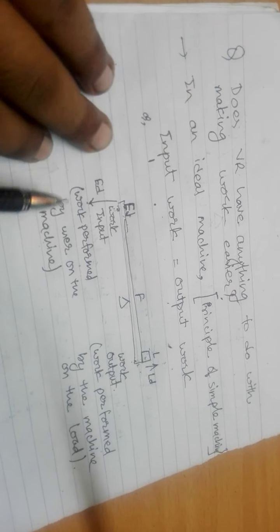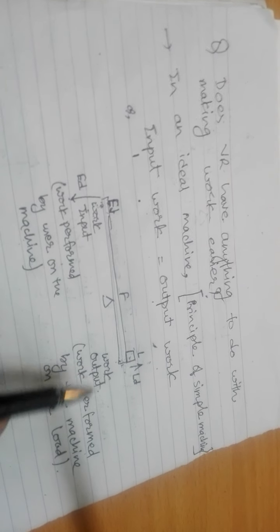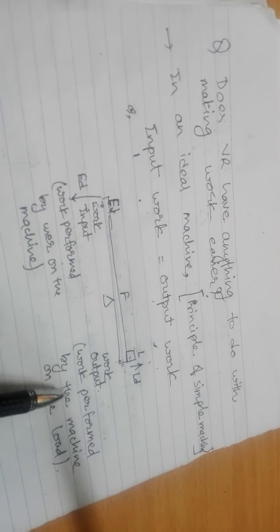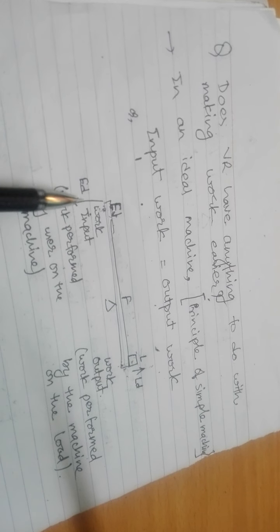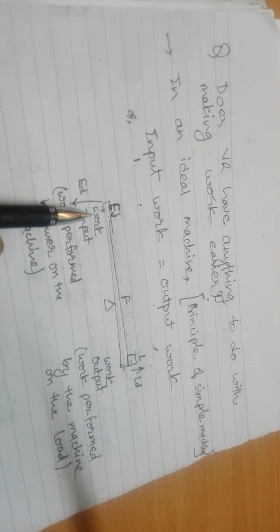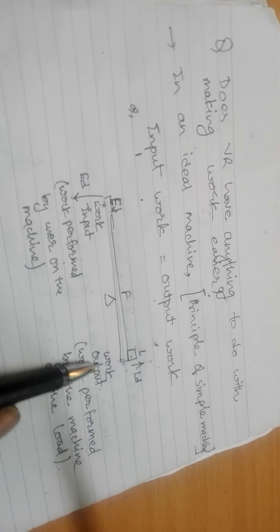Okay, user on the machine is work input, machine on the load is work output.